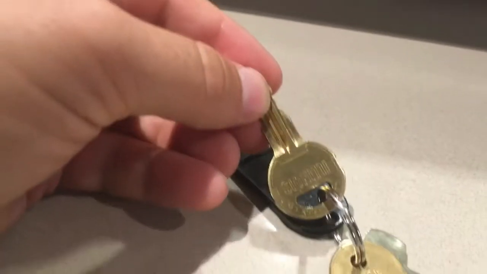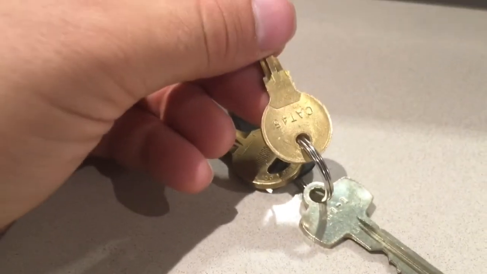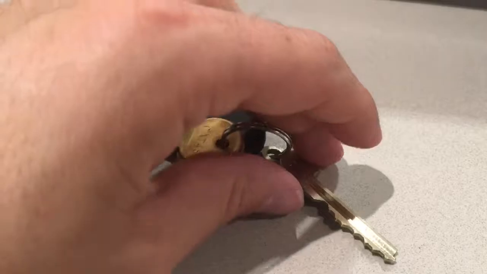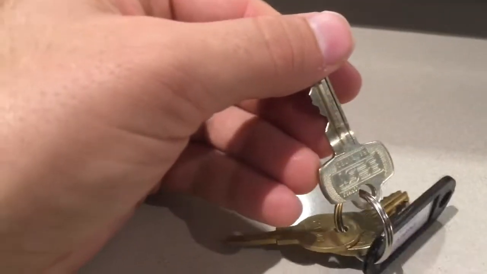This one is the elevator key. I'll show you how to use that in just a second. This one is the emergency panel key. And then this one is the grab and go key.